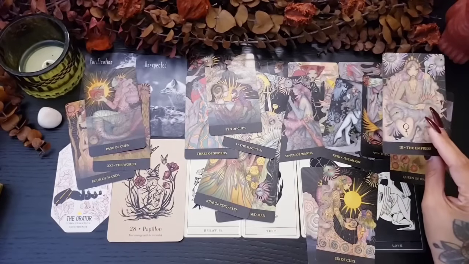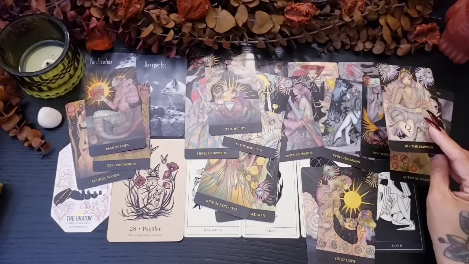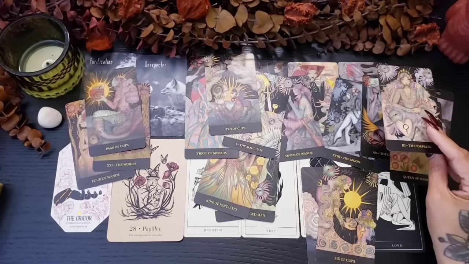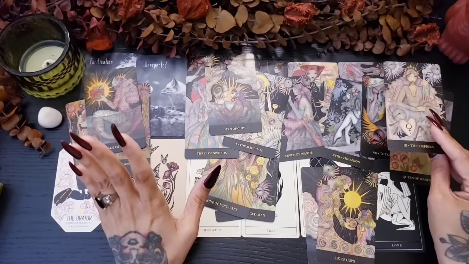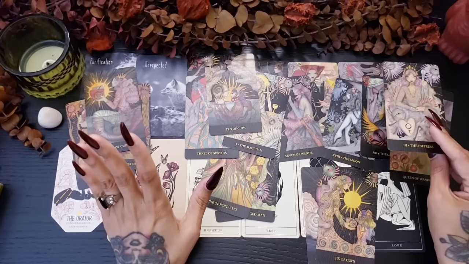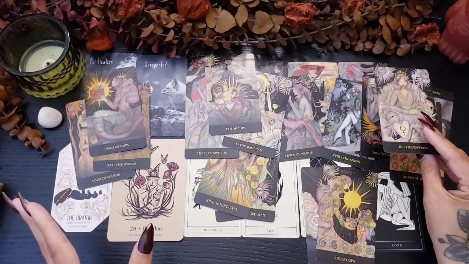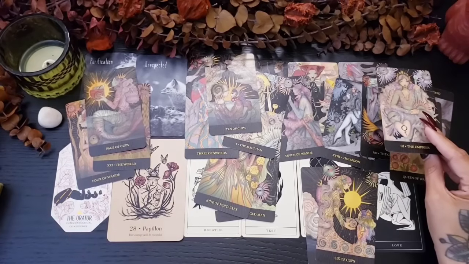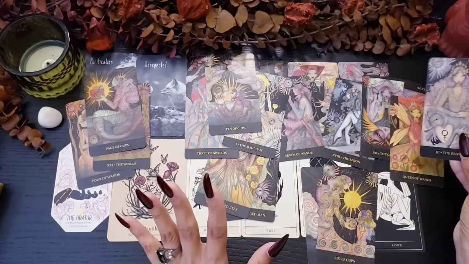Okay, so hold on a second. Judgment. Judgment is about making a decision. The Moon is about things that are not clear. The Moon can also be about deception. So we have to make a judgment call here. You got to make a judgment call. The Moon is like we don't see things. We don't see everything yet.